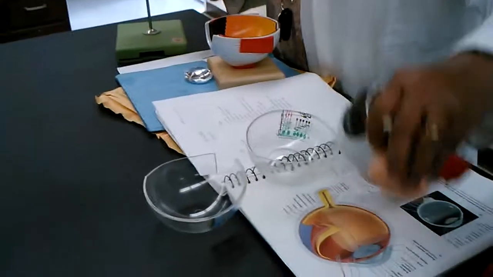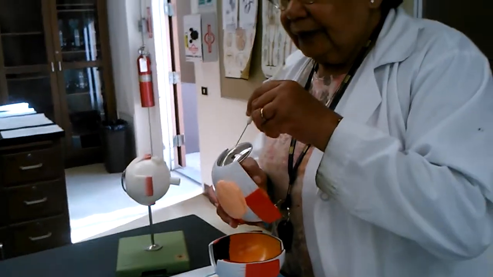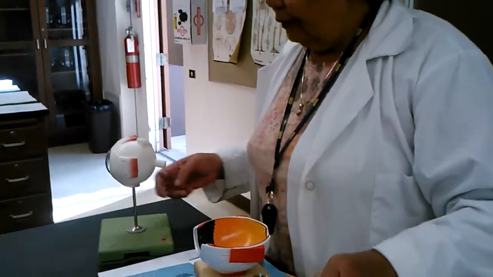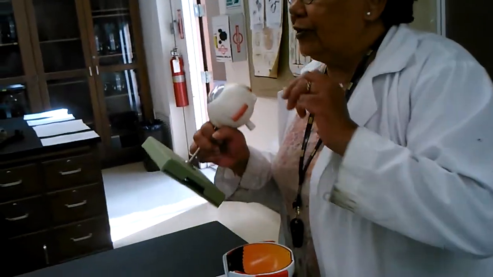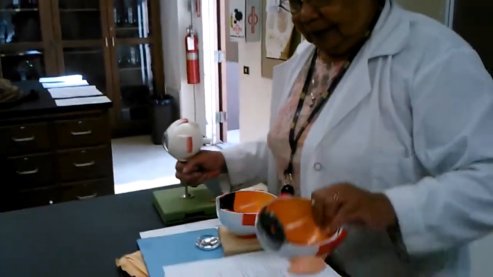Now, moving along. The pupil. The pupil is right here, in that hole. That's the pupil. If we take this, that hole represents the pupil.